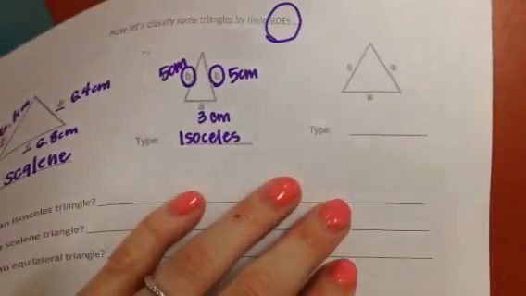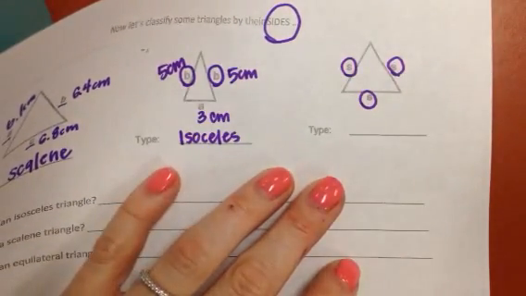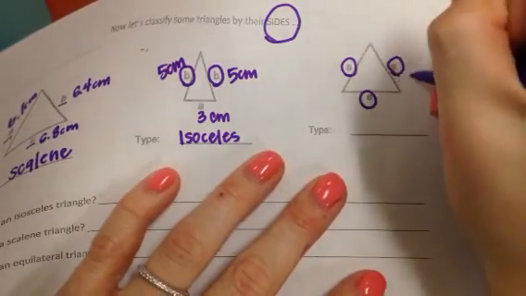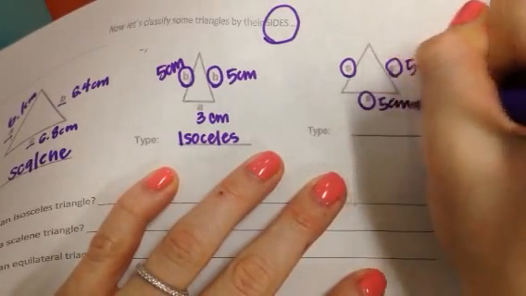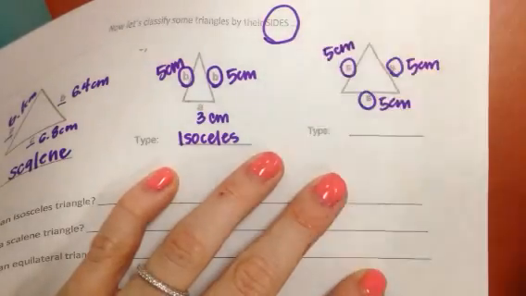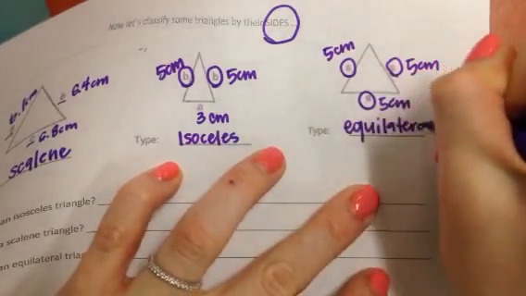Last but not least, you see I have 3 S's, which you probably guessed, that means all sides have to be the same number. So let's say 5 centimeters, 5 centimeters, and 5 centimeters. Here we have an equilateral triangle.